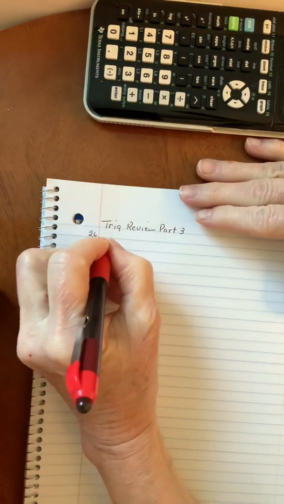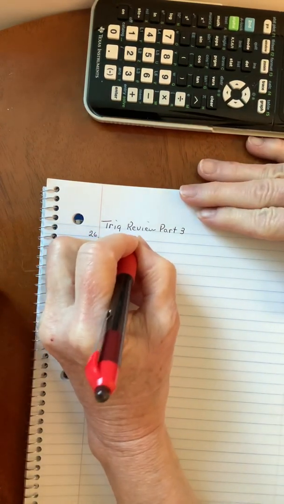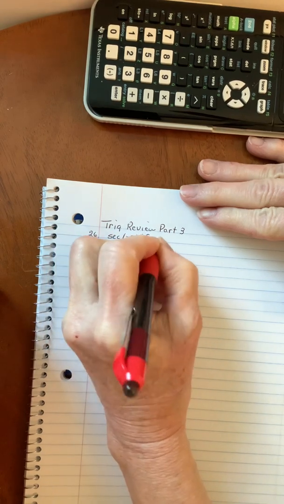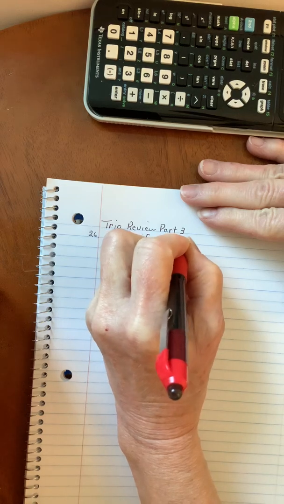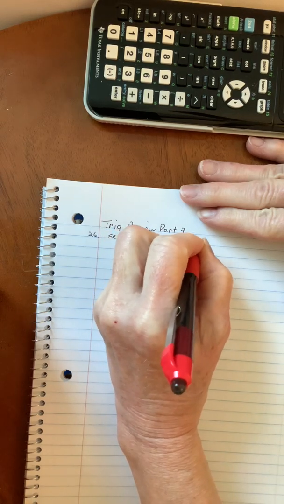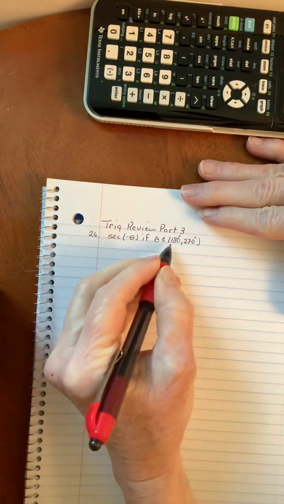The next question, number 26, says find the secant of minus theta if theta is somewhere between 180 and 270. Well, where's minus theta?